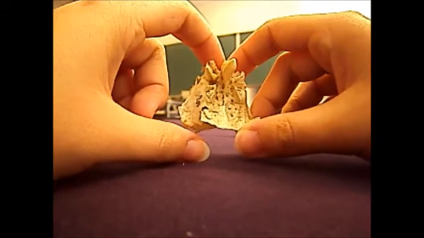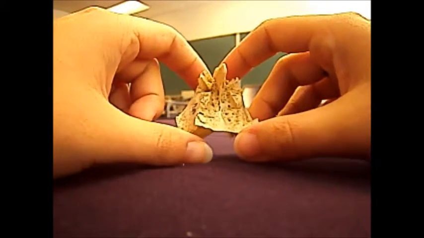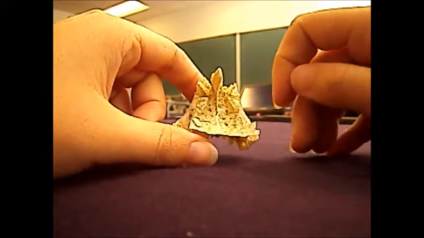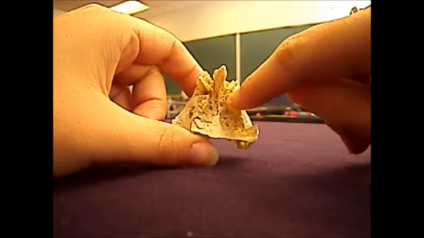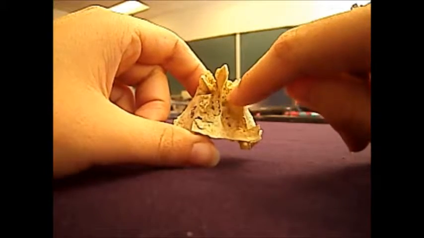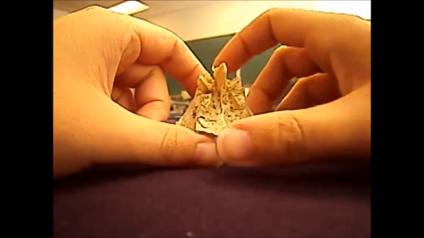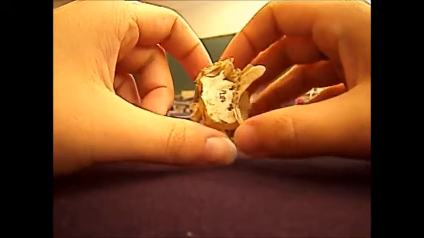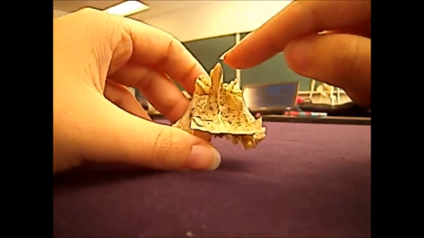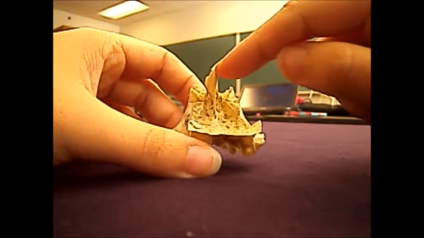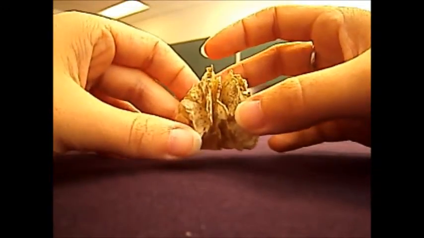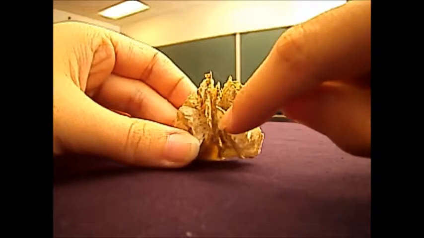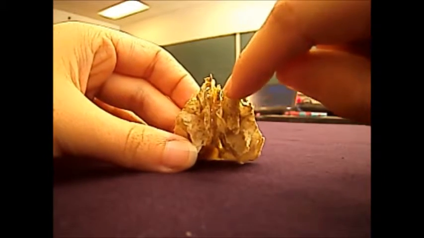This is the ethmoid. The cribriform plate is located right here. It's very perforated. The crista galli is this projection, and the perpendicular plate is located right up the middle.